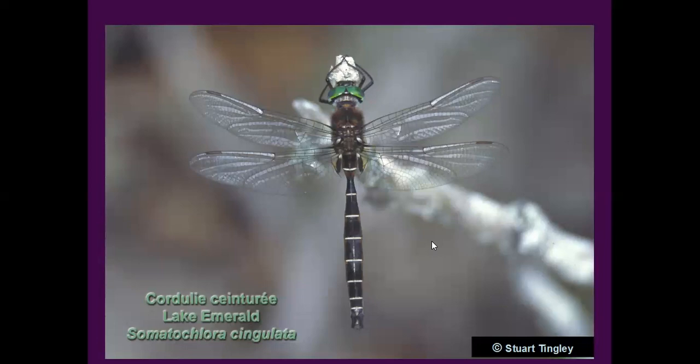The lake emerald really does fly along lakes, and this is the most gorgeous picture. It's actually in the Dragonfly Guide for Eastern North America. Stu's picture of the lake emerald.